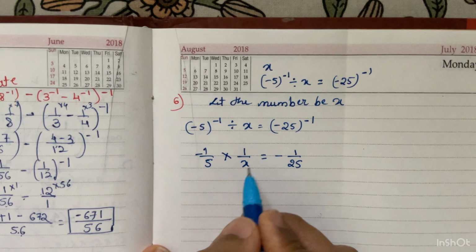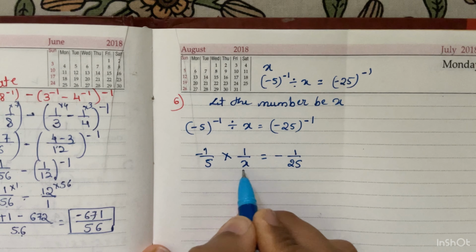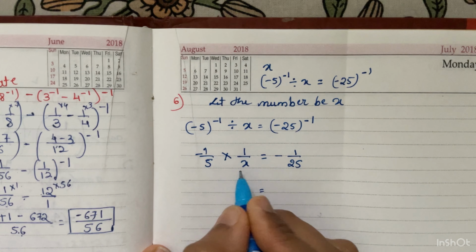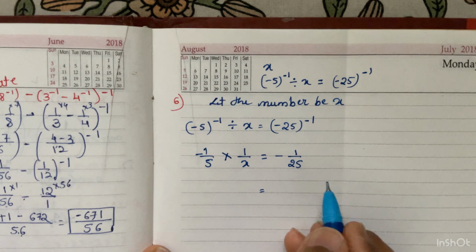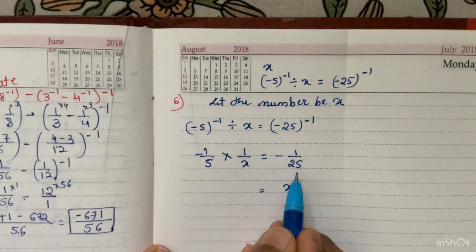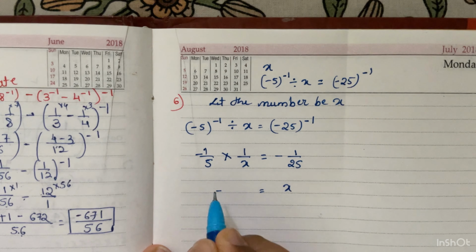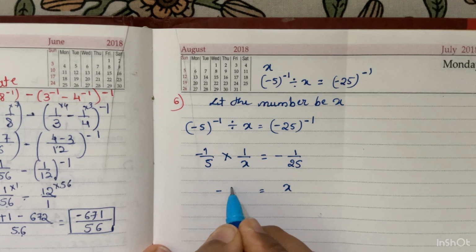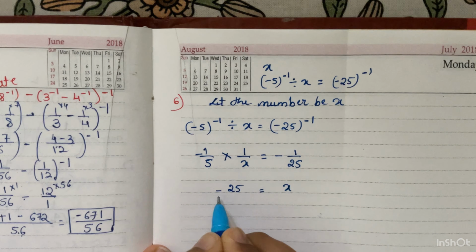Now we need to find the x value. So I will shift x to the right side. When I shift, it is in the denominator, now it comes to the numerator. Meanwhile, I'll take this minus 1 by 25 to the left side. Now 25, which is in the denominator, when I shift to the left side, comes in the numerator place, that is minus 25. And by 1 I'm not going to write, and here what is already there, minus 1 by 5, I'm just writing as minus 5. 1 is not required. Now this minus cancels, 5 1s are 5, 5 5s are 25. Therefore the x value we found is 5.